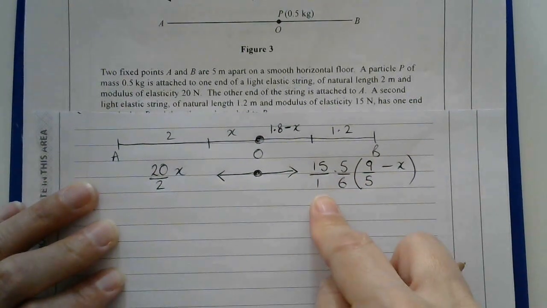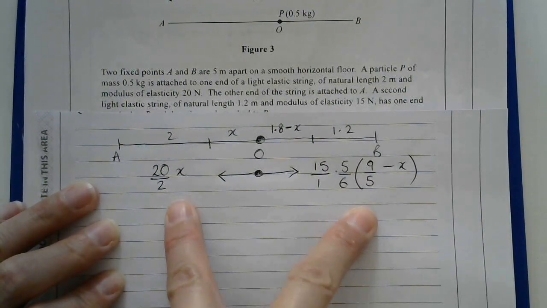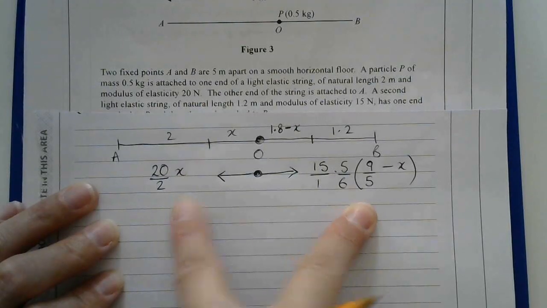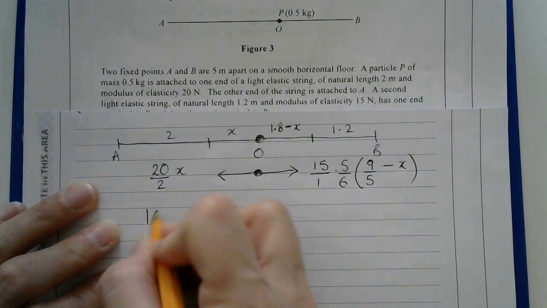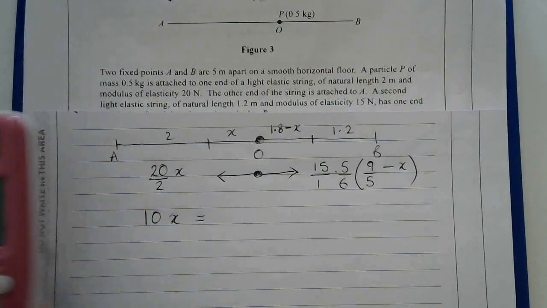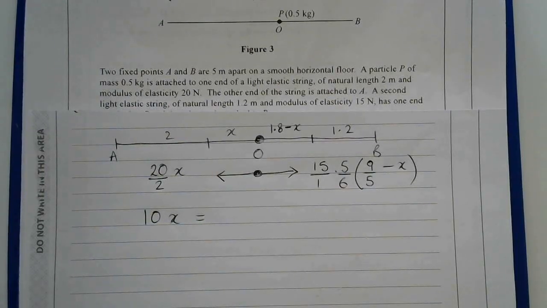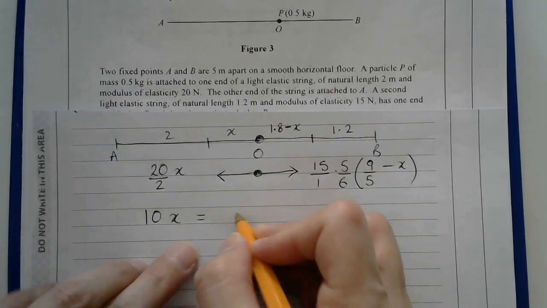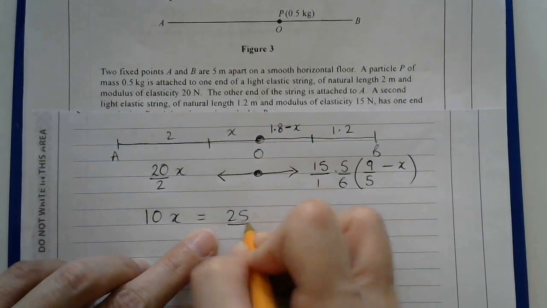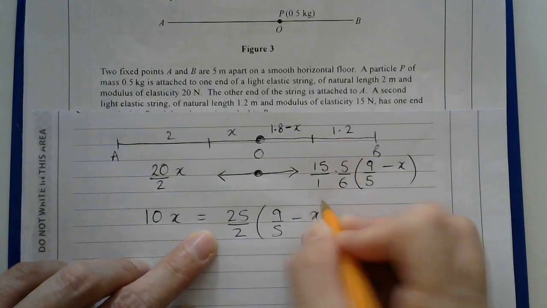Okay, because I know this is in equilibrium, I know that these two forces will equal each other. So here I get 20 divided by 2, so I get 10x equals, and here I end up with 15 times 5 over 6, which makes 25 over 2, multiplied by 9/5 minus x.